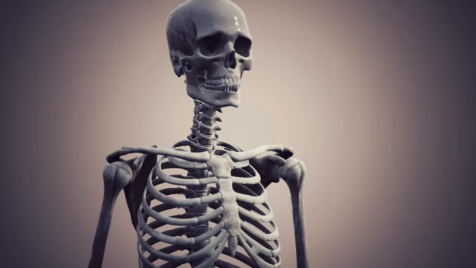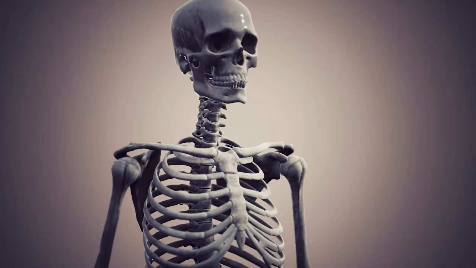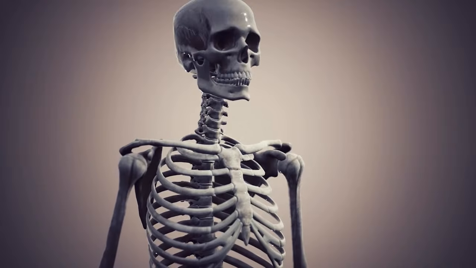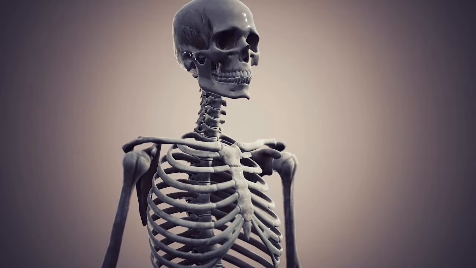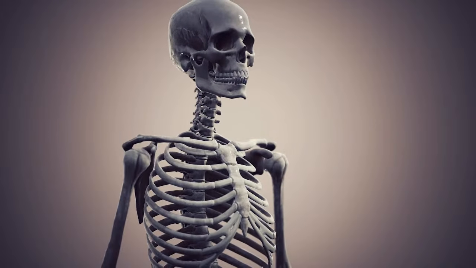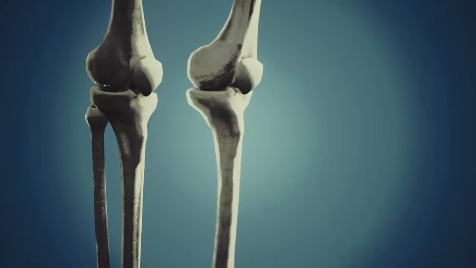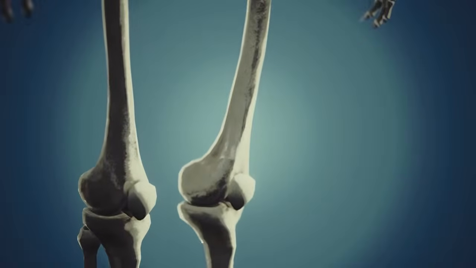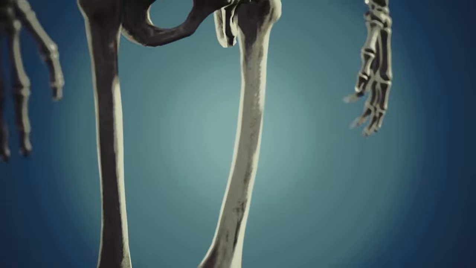Irregular bones have complex shapes and serve a variety of functions. Examples of irregular bones include the vertebrae, or the spinal bones, and hip bones. Bones are connected to each other at joints, which allow movement and help to maintain the body's posture and balance.